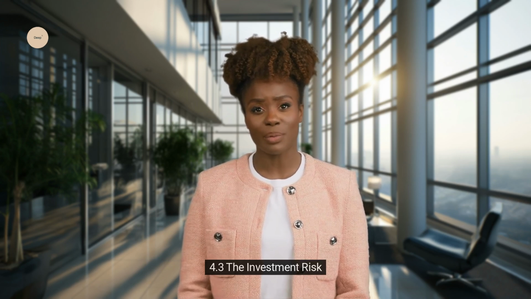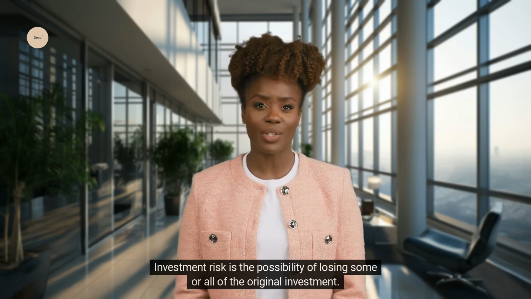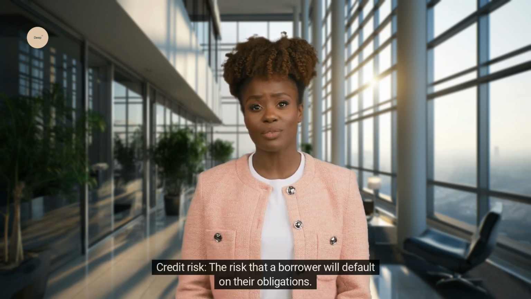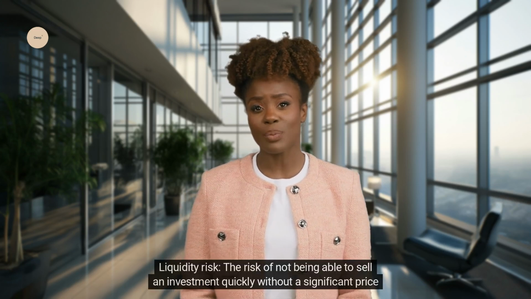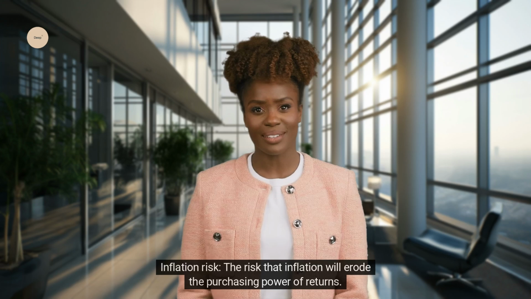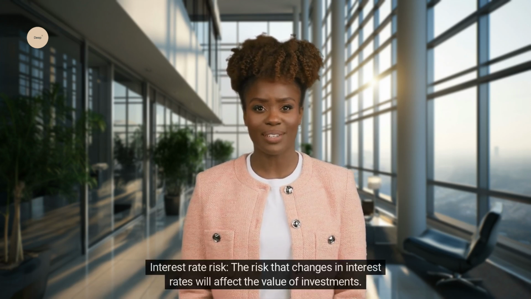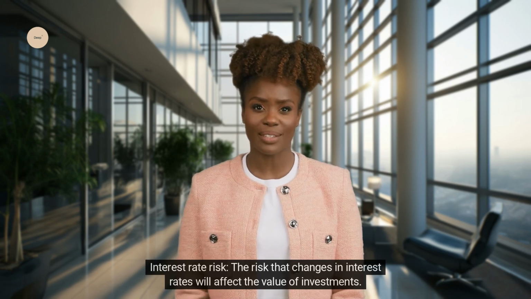4.3. The investment risk. Investment risk is the possibility of losing some or all of the original investment. It includes market risk, the risk of losses due to changes in market prices. Credit risk, the risk that a borrower will default on their obligations. Liquidity risk, the risk of not being able to sell an investment quickly without a significant price reduction. Inflation risk, the risk that inflation will erode the purchasing power of returns. Interest rate risk, the risk that changes in interest rates will affect the value of investments.